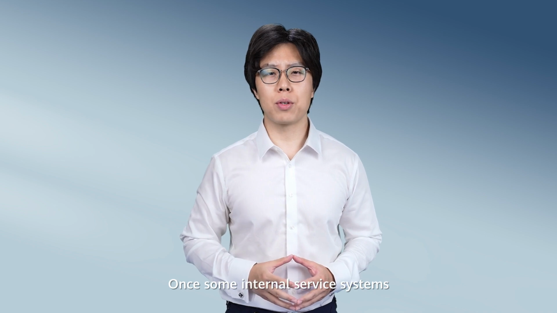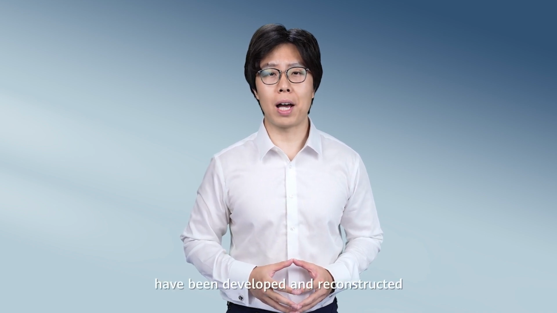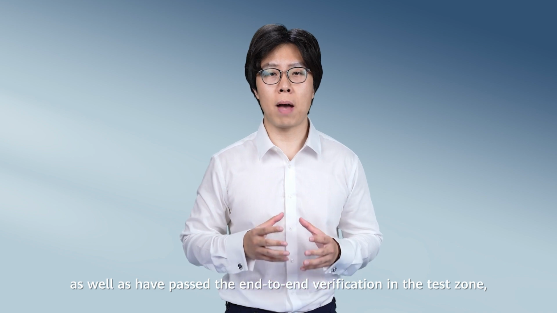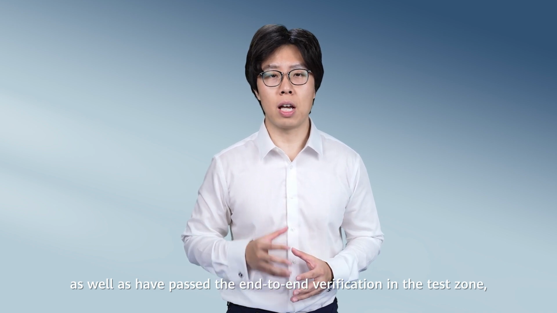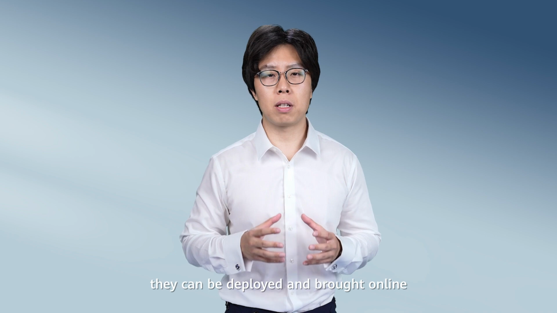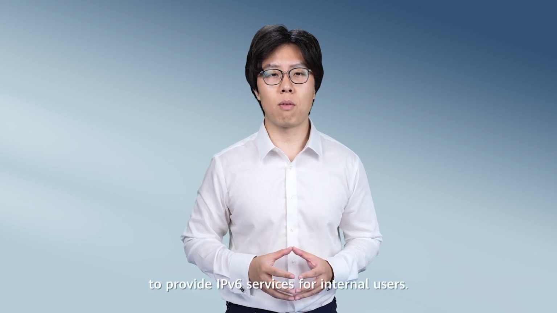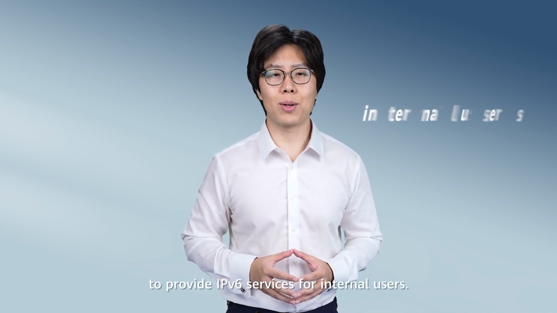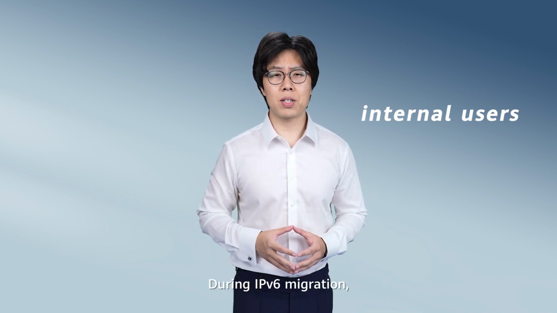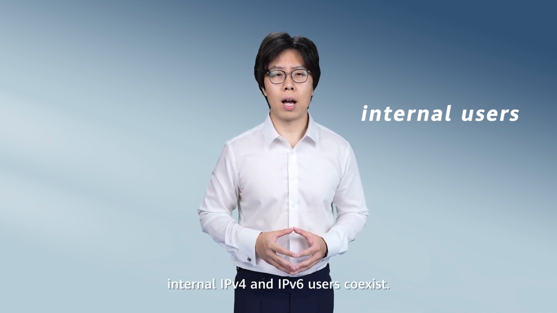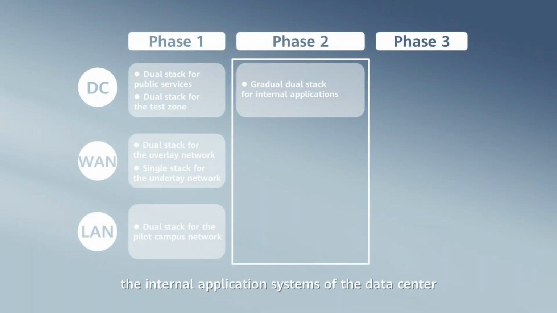Once some internal service systems have been deployed and reconstructed, as well as have passed the end-to-end verification in the test zone, they can be deployed and brought online to provide IPv6 services for internal users. During IPv6 migration, internal IPv4 and IPv6 users coexist. As such, the internal application systems of the data center should be deployed in dual stack mode to allow concurrent access of both IPv4 and IPv6 users.